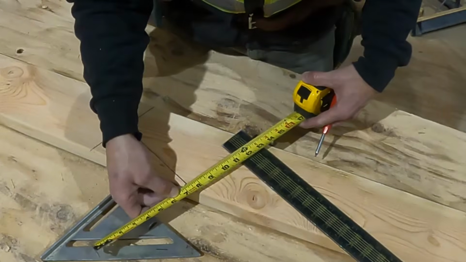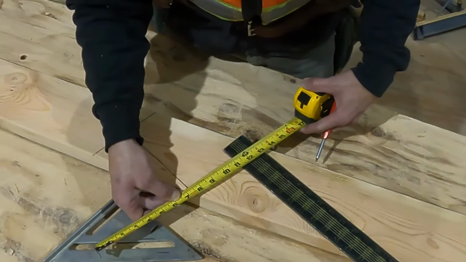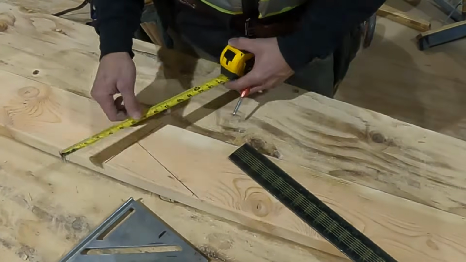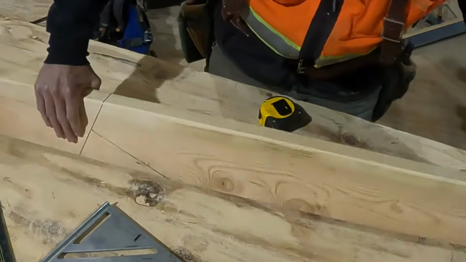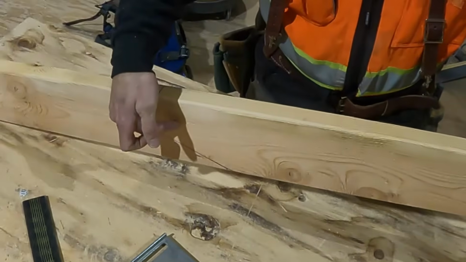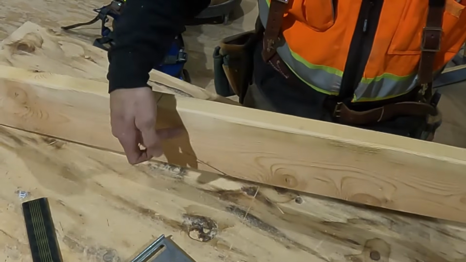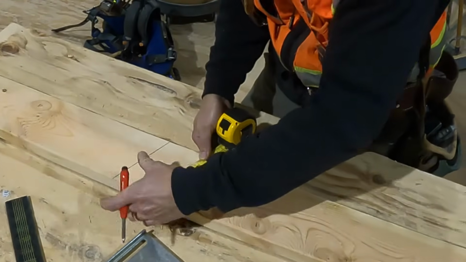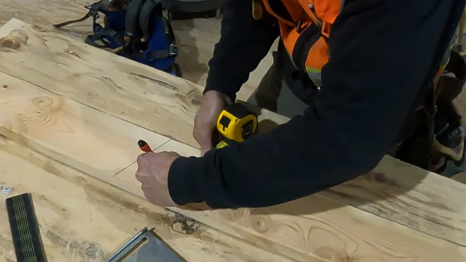So in this case, I'm going to drop it 1/4 inch, 5/16. Okay. In order to drop it, here's my hip. Do I measure up or do I measure down? Measure up. You measure up. Yeah. Drop it. So almost 5/16.